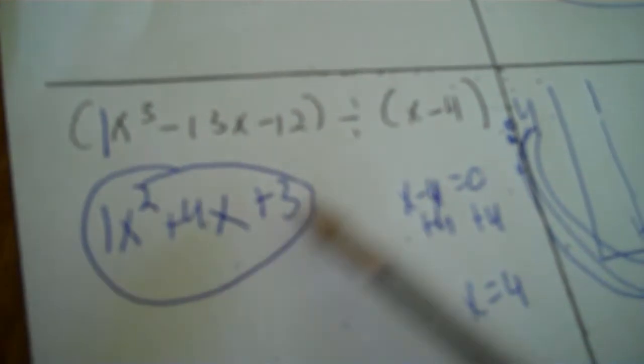Now, if we get a remainder of 0, we don't need to write it. So when I get a remainder of 0, that means this times this will come out to exactly the dividend, okay? If I take these 3 terms times these 2 terms and FOIL, distribute, whatever, it will be exactly this, like I showed on example 2, okay?